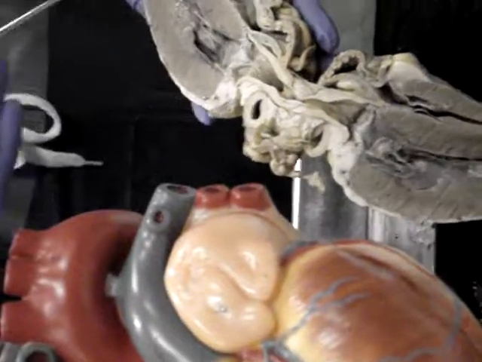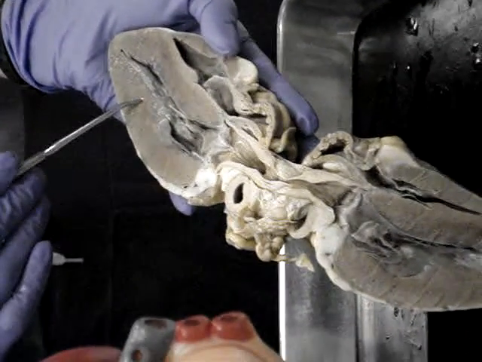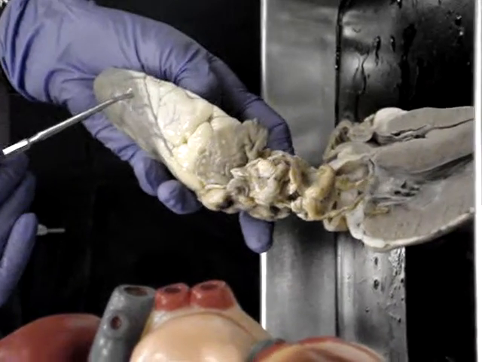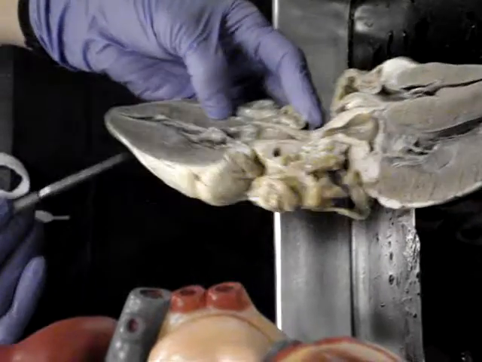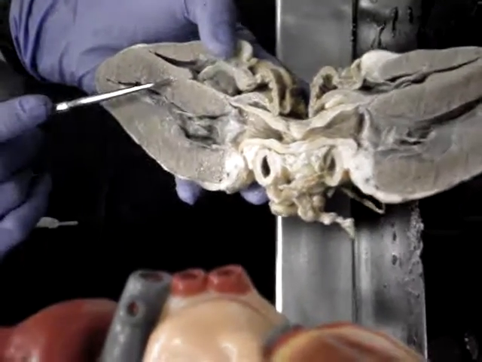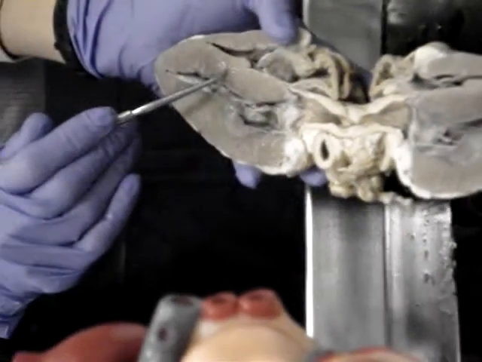Identify this layer that the pin is piercing. Endocardium. Identify this chamber that the pin is piercing. Myocardium. Identify this layer that the pin is piercing. Visceral pericardium or epicardium. Either one is correct. What about if I say identify the structure the pin is piercing? Interventricular septum.